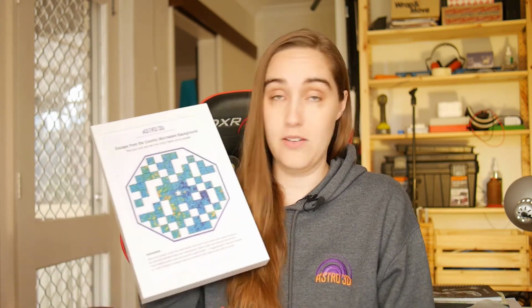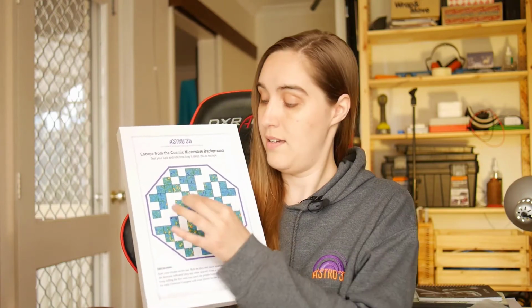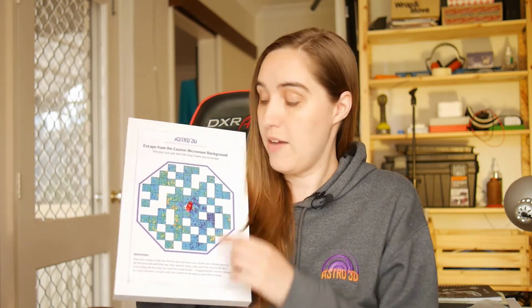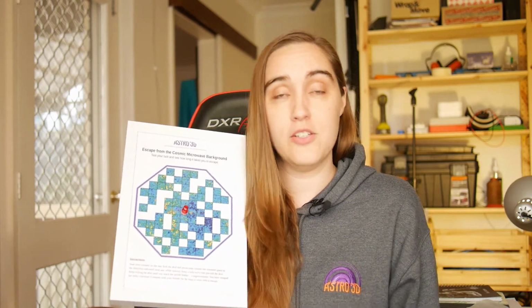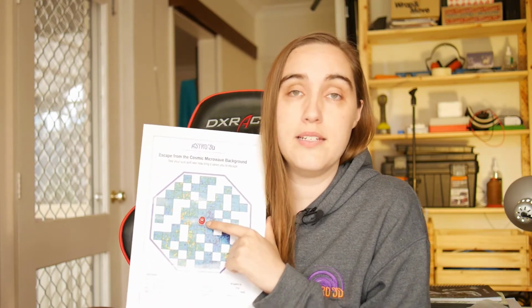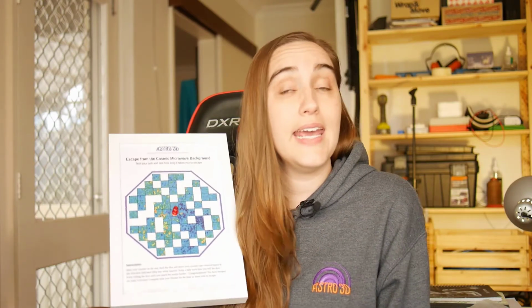I'm using a magnetic pin because my maze is magnetic, so it will hold on to it. But you can use a bead or a coin, whatever will fit inside these boxes will work perfectly. So place your counter in the center box, that's the one highlighted with a white star, and now we will play the game.